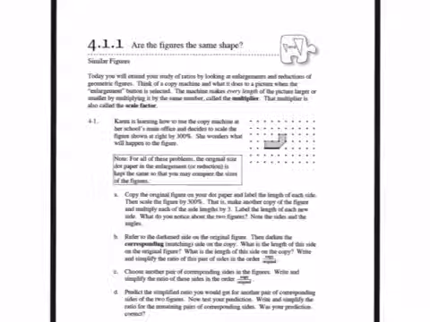The machine makes every length of the picture larger or smaller by multiplying it by the same number called a multiplier. That multiplier is also called the scale factor. Multiplier and scale factor are important vocabulary terms. So let's take a look at question 1.